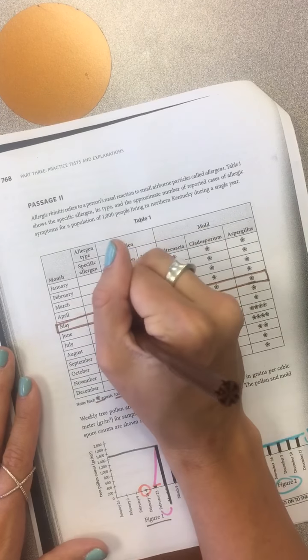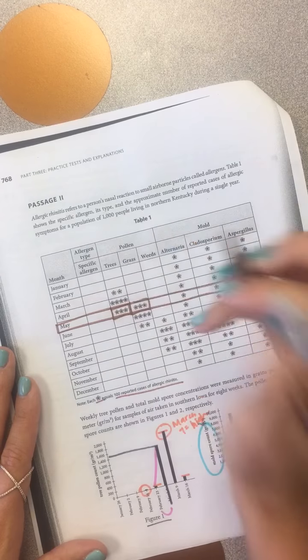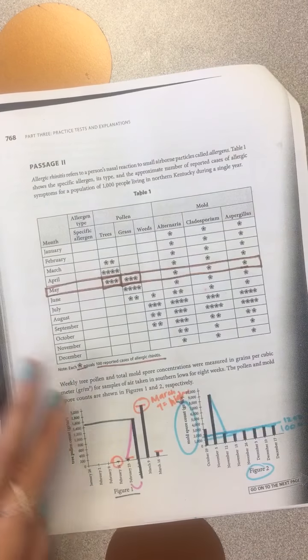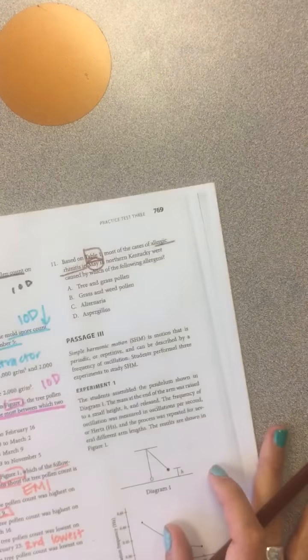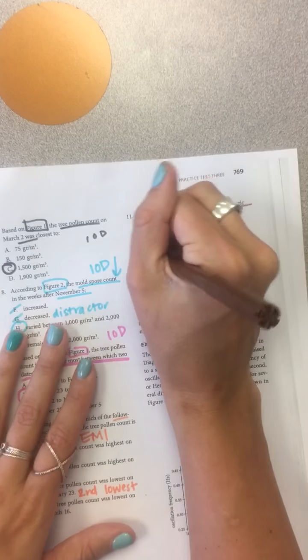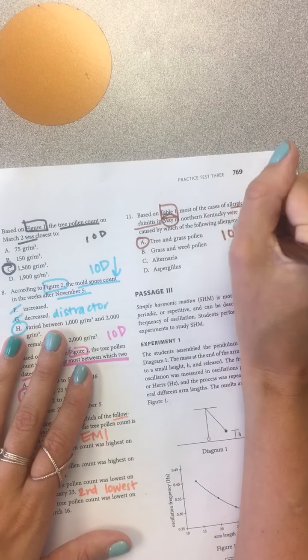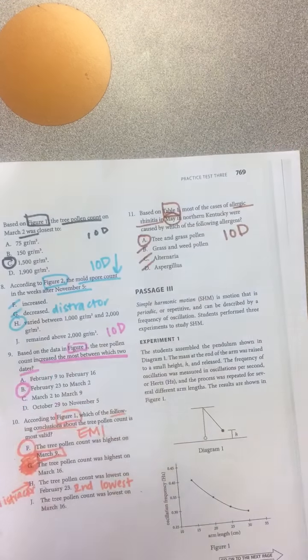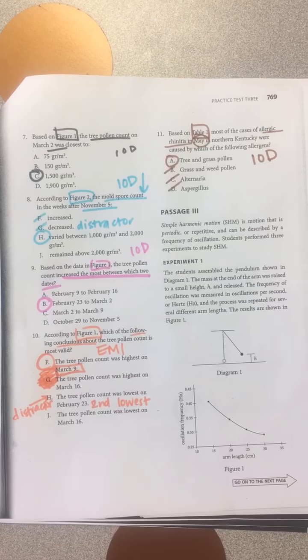Okay, which of the following caused these? So trees, grass. Everything else is 1 or 0. So that would be tree and grass pollen. This is IOD because you're picking something out of a table. And that is it for this week.